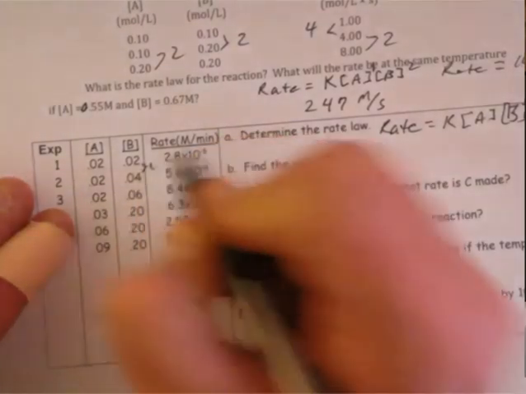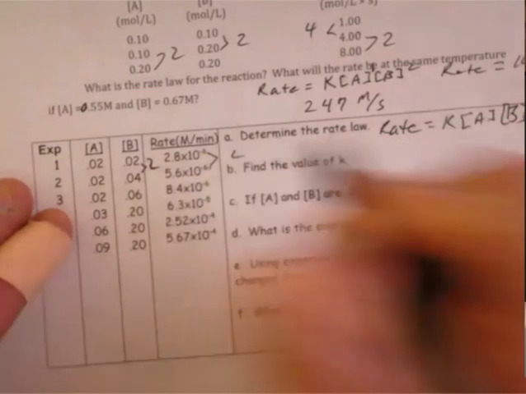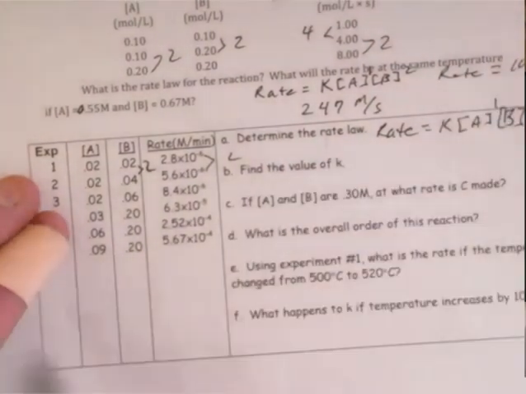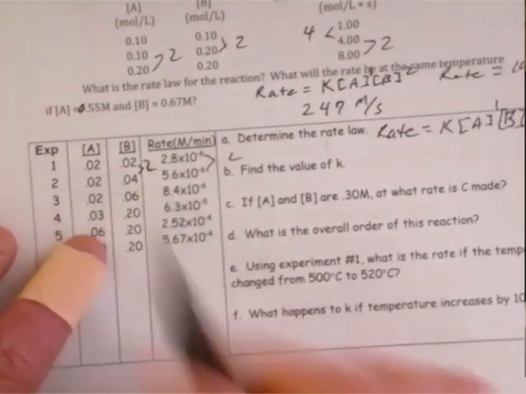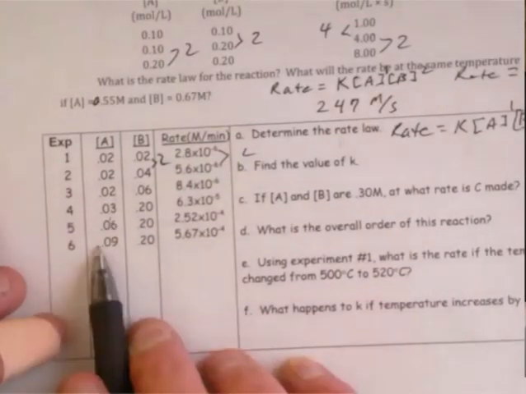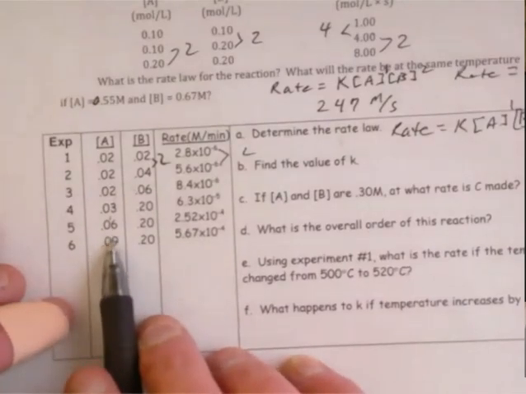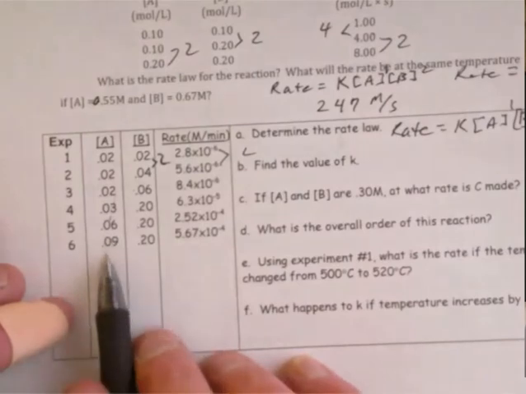Doubles. And 2.8 to 5.6 doubles. So for B, it is 1. Now we got to find it for A. So we got to find it where a change occurs in A, but a change does not occur in B. 0.06 and 0.09.